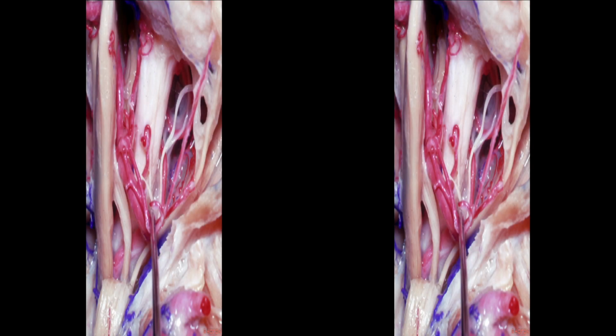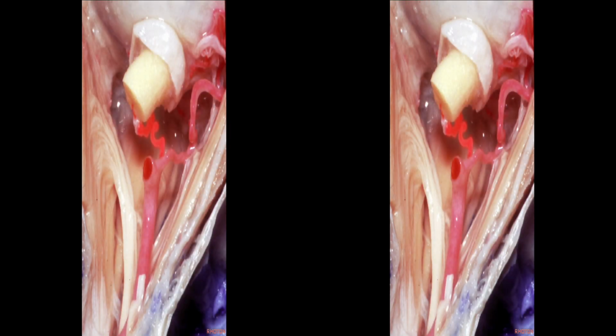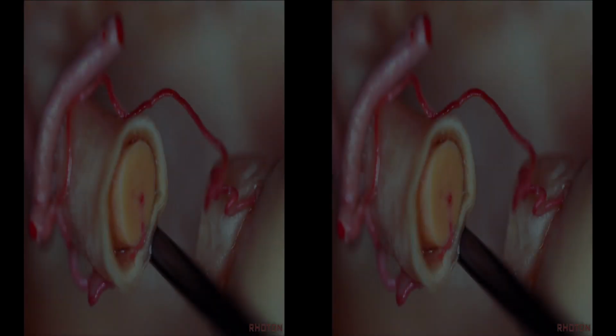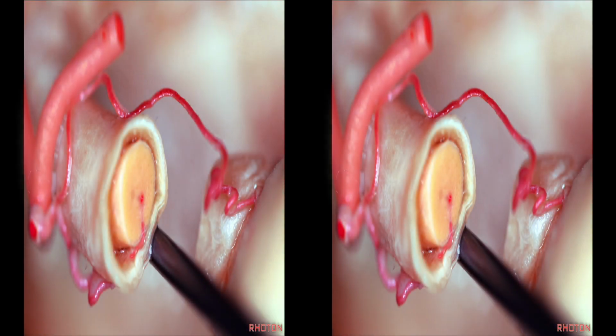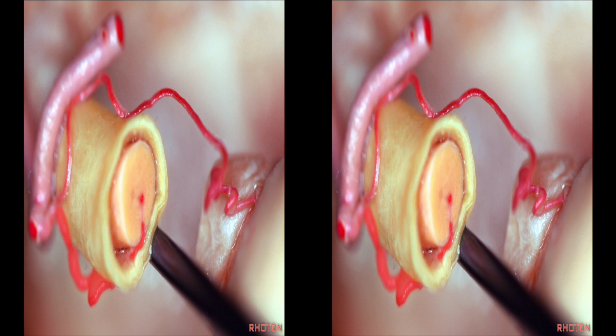Here we pull that ophthalmic artery posteriorly, and you see the central retinal artery entering the lower surface of the optic nerve. And here we see the ophthalmic artery, the central retinal artery, entering the optic sheath and the center of the optic nerve.